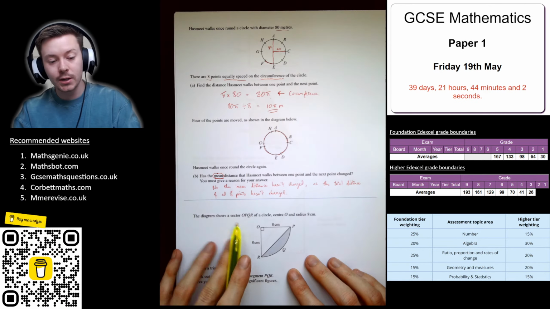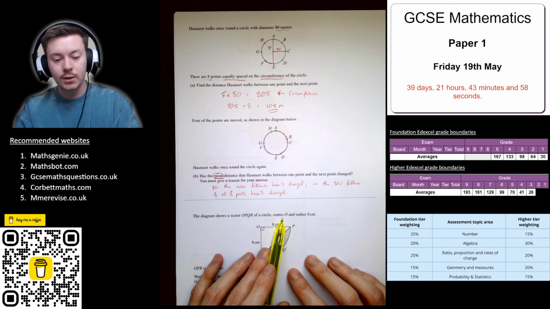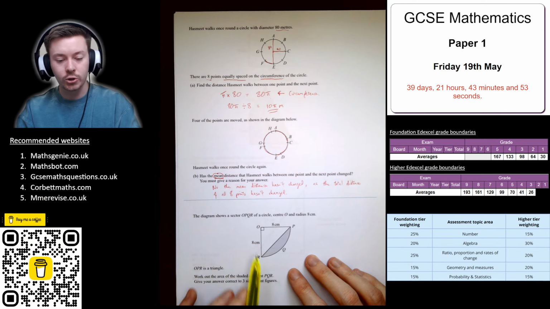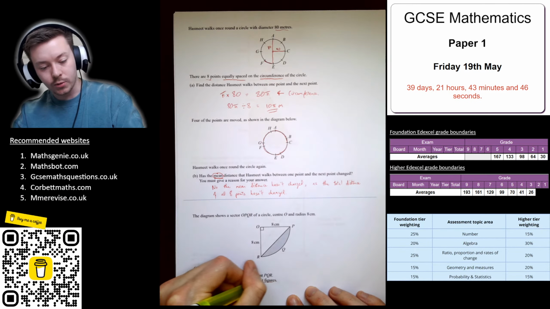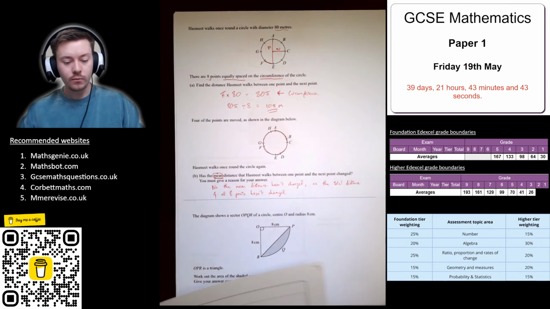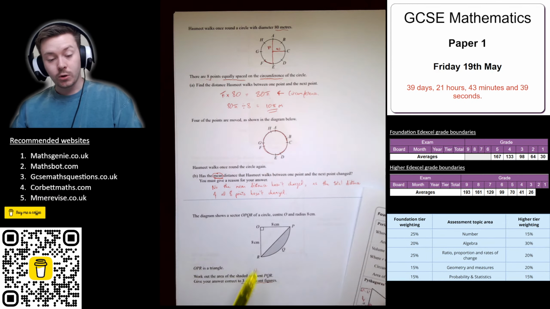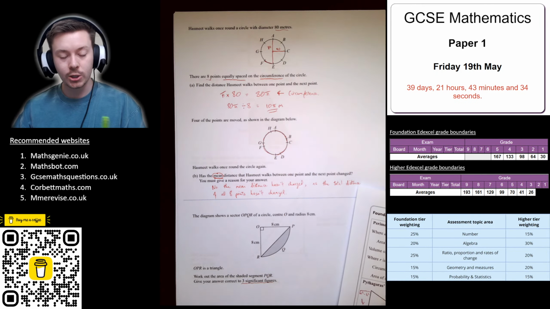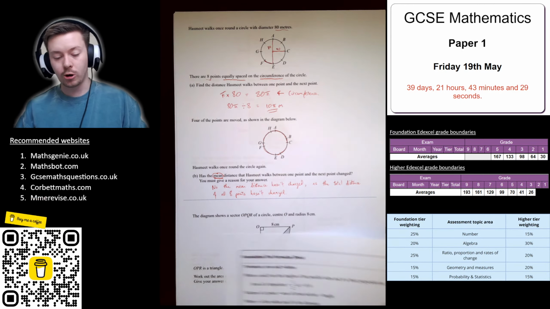The diagram shows a sector OPQR, centre O and radius 8. OPR is a triangle. Work out the area of this shaded segment. Give your answer to 3 significant figures, so we're going to have to round it again. Now, with this, all of these formulas, so all of the bits that we need to do this are on the foundation tier formula sheet. So actually this could be on a foundation paper question, could also be on a higher paper.